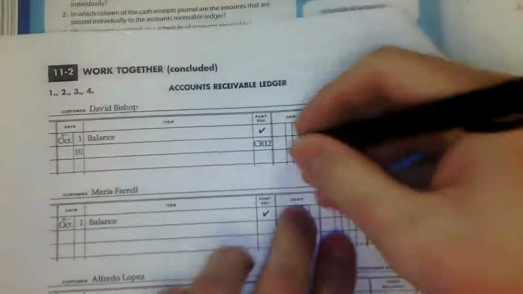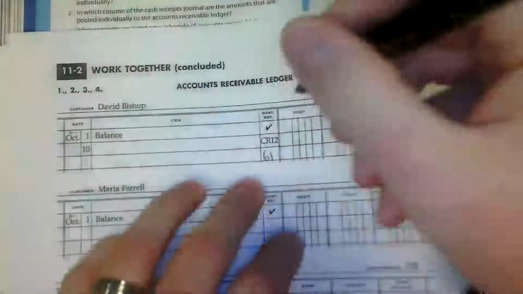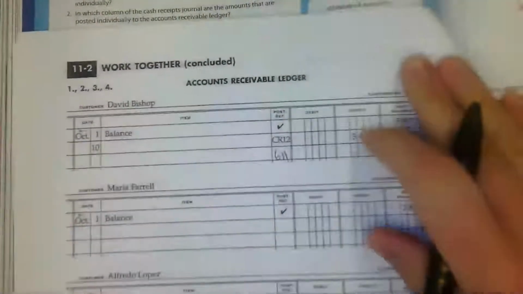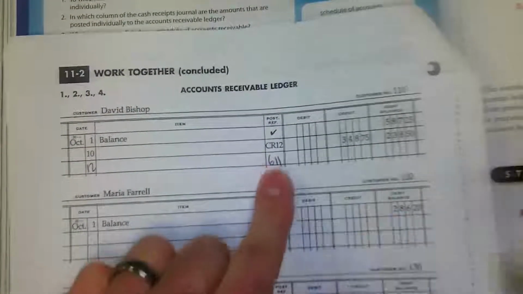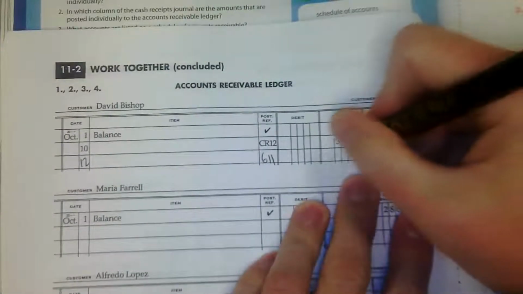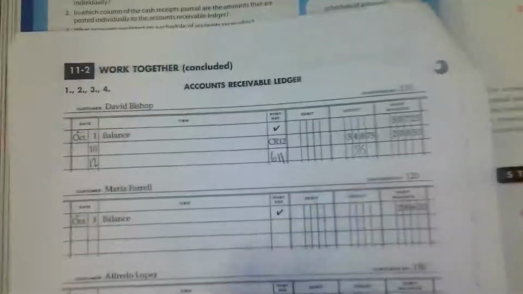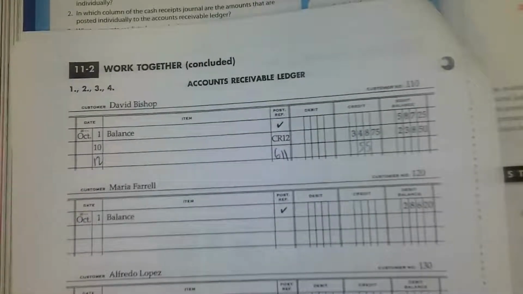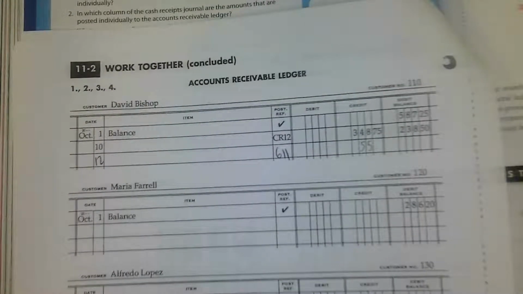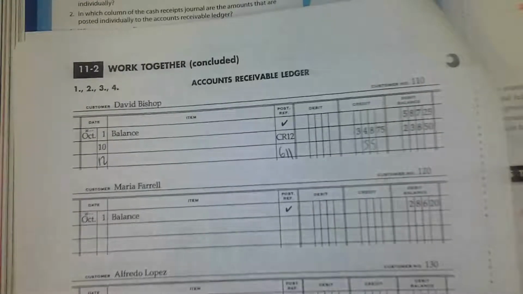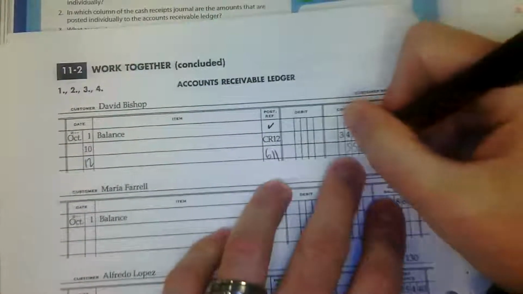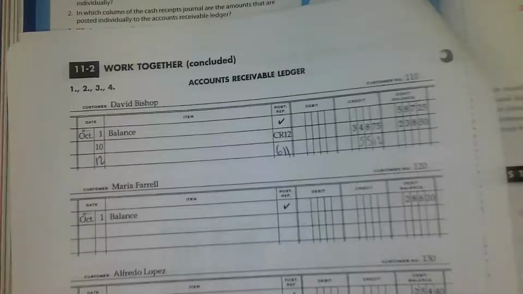G11 credit. David Bishop on the 12th from the G11. I think it was $55.12. Let's see. Was it $55.12? Anyone looking at the front page? Yeah? Okay. Great. G11, got it. All right.